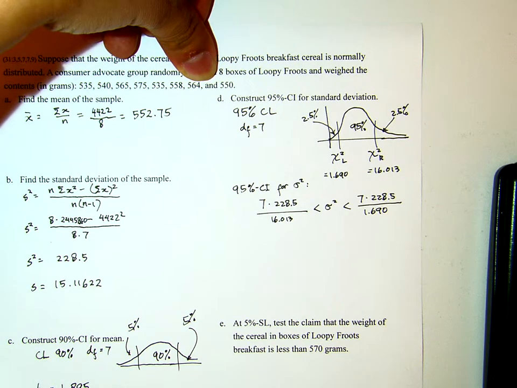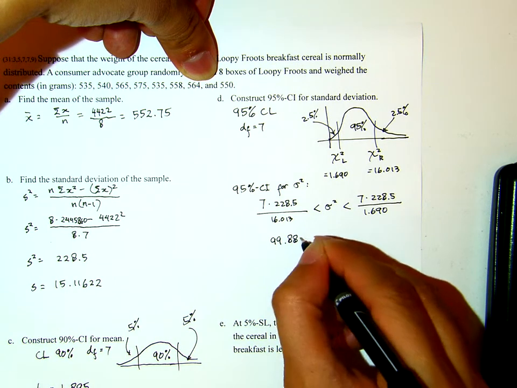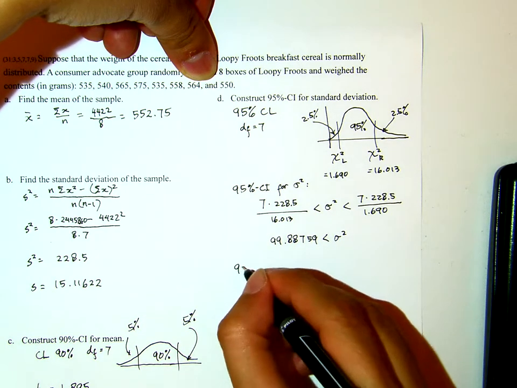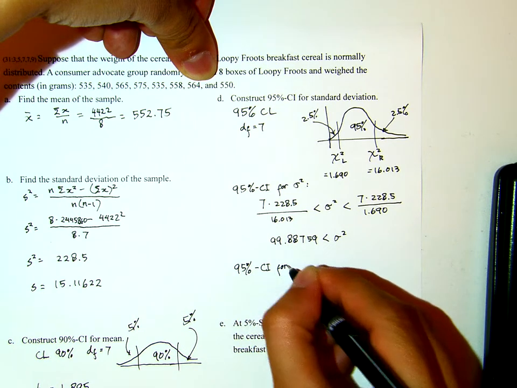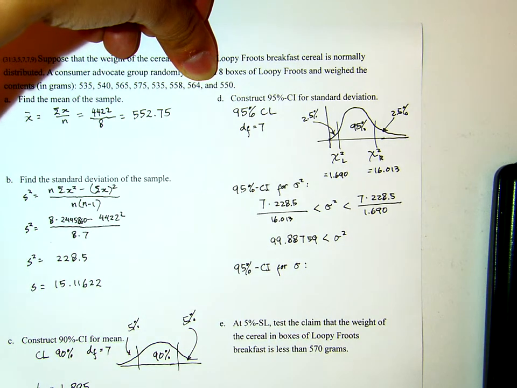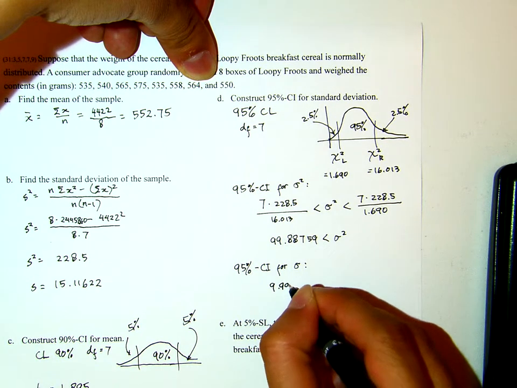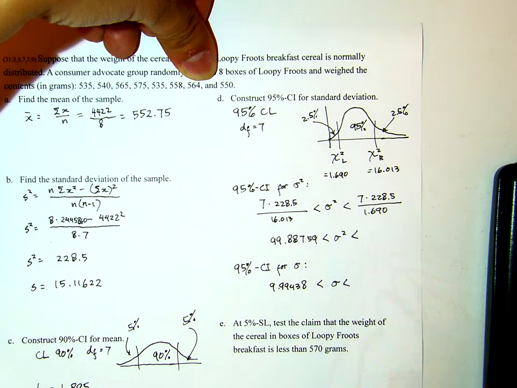Now 7 times 228.5 divided by 16.013, that will be 99.88759 less than sigma squared. Let me do the square root from there so that I can go on having the left hand side of the confidence interval for standard deviation. Square root of that number will be 9.99438 less than sigma less than.